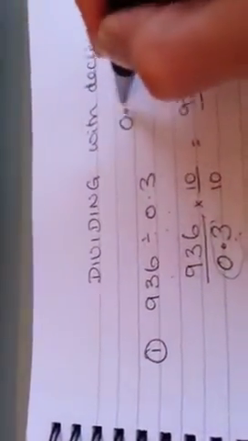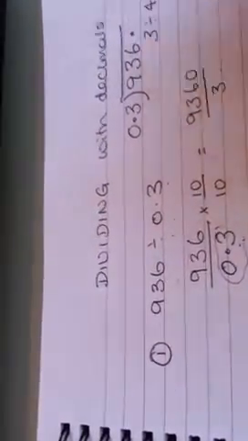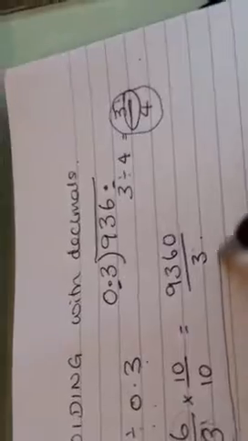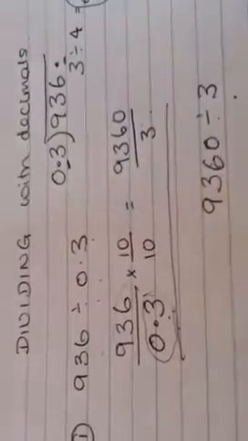So if you were going to do this calculation, you would have put 0.3 divided into 936, but there is a decimal point there, and that's where the problem comes. There is no such thing as 2 decimal points, there's only one. So we've had to use this method to manipulate the sum into a sum we can do. And now we have one.